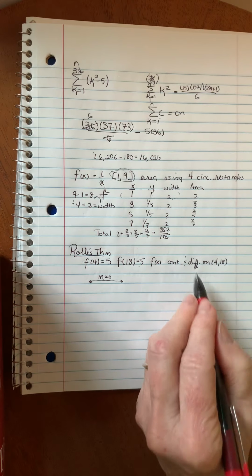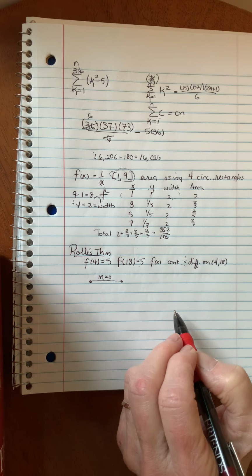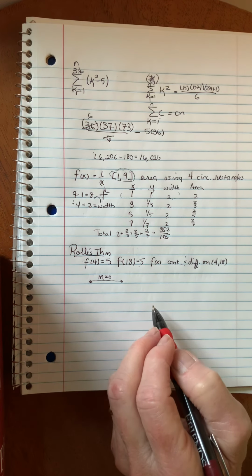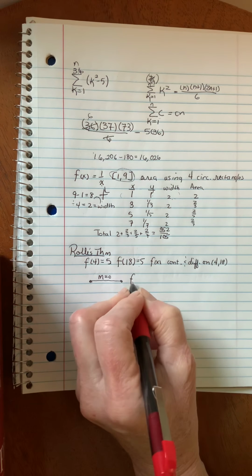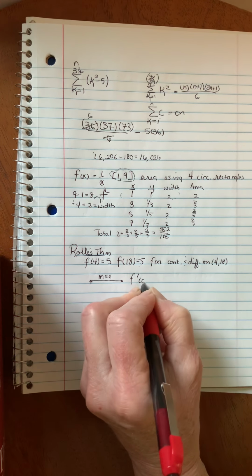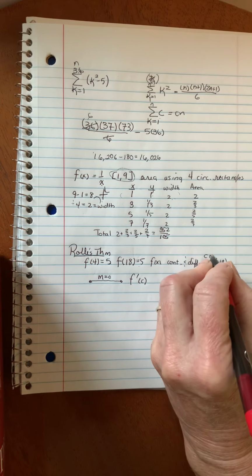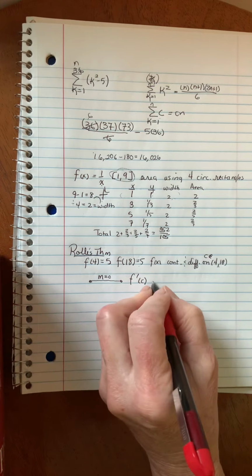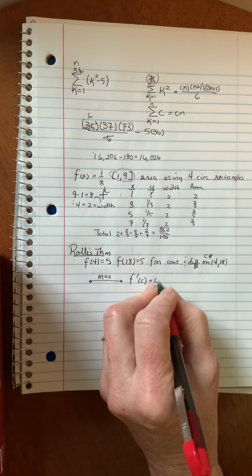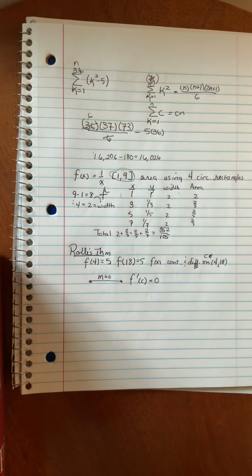If this is continuous and differentiable all the way between these two, then we can say that f prime of c, some value c that's in here, is also equal to the same slope, at least one place. Okay, so kind of an interesting fact. Rolle's and mean value theorem are similar, but Rolle's has got to be a horizontal line.